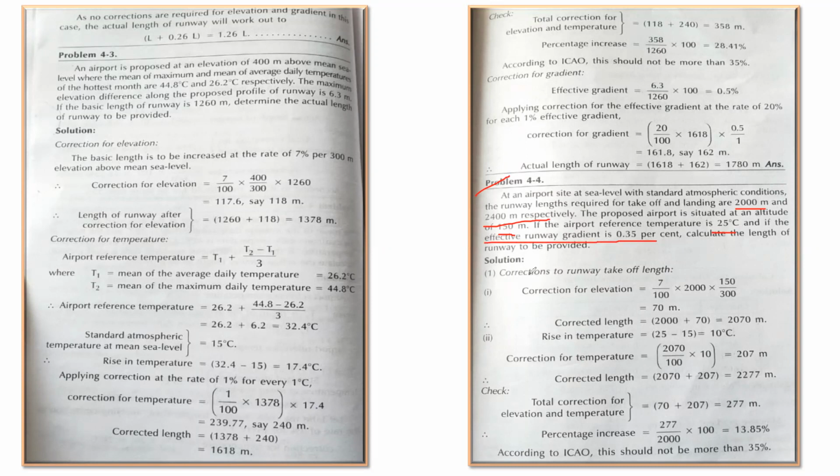First is again correction for the elevation. Therefore, correction for the elevation will be 7 divided by 100 into how much is the height? It is at an altitude of 150 meter. You can see it here: the proposed airport is situated at an altitude of 150 meters. Therefore, 150 divided by 300 into the basic runway they have given. How much is it? Yes, it's 2000 meter. So take this as 2000 meter, and if you do this, you are going to get 70 meter. Therefore, the corrected length will be 2000 plus 70, which comes out to be 2070 meter.